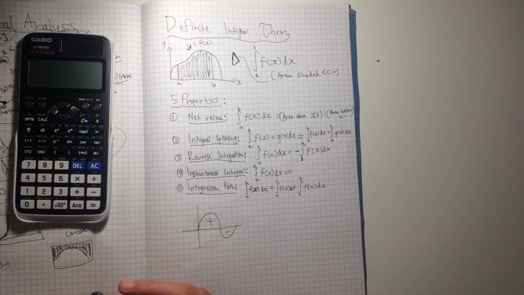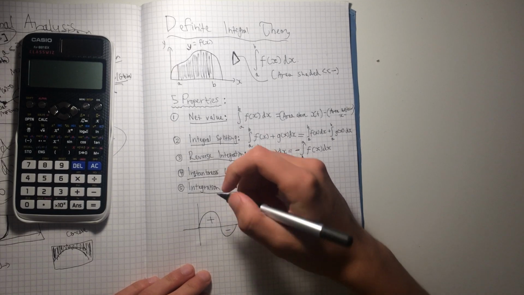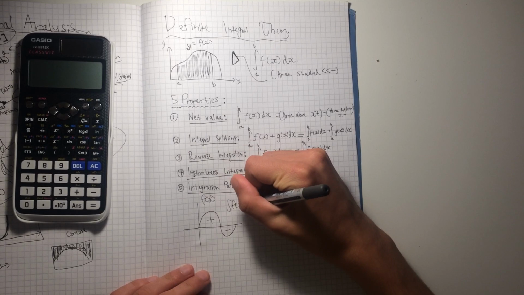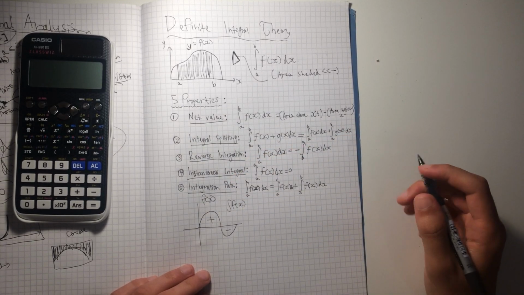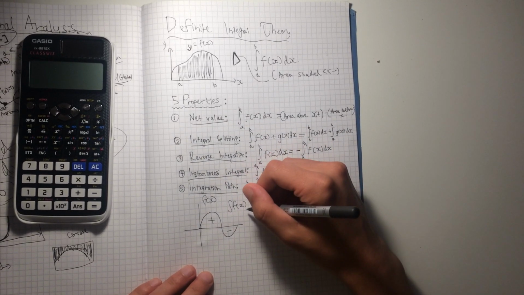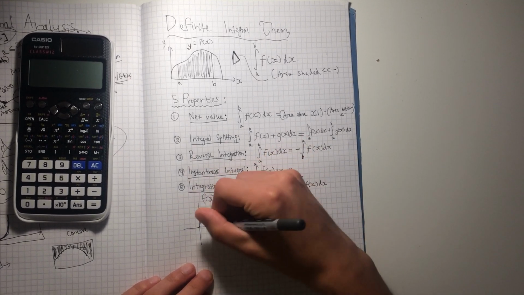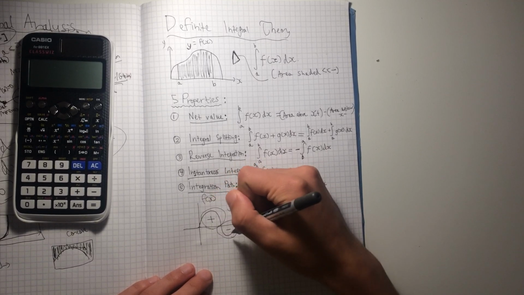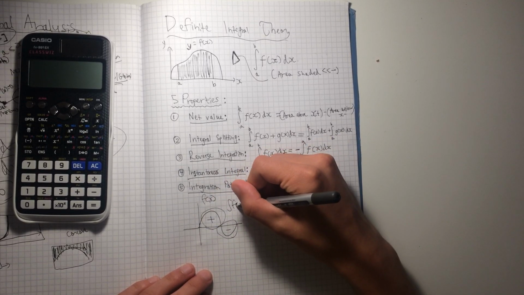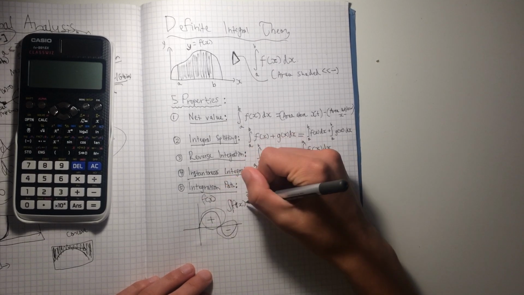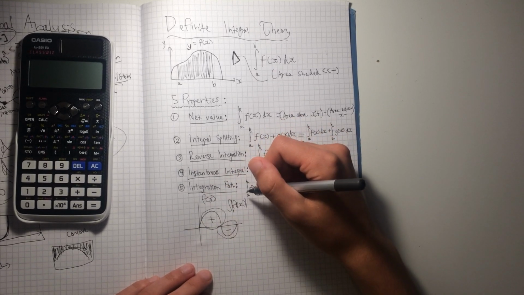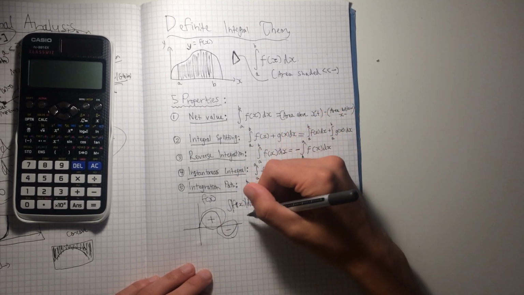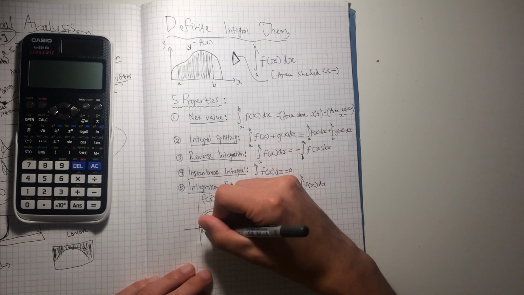So again, if you're trying to work out the integral, say this is f of x, the integral of f of x here would give you the area of this part of the curve minus the area of this part of the curve minus the area of this part of the curve. If you're trying to find this whole thing as an absolute area under the curve, then you would really be doing separate integrals. So the integral from a to b here.